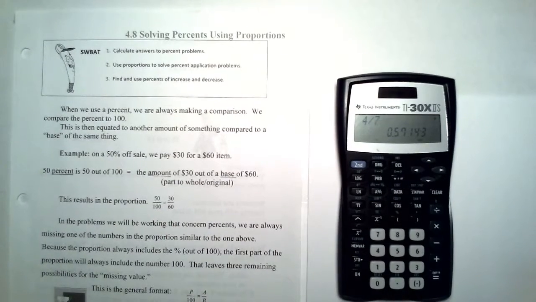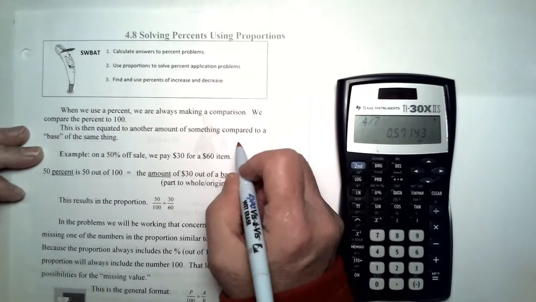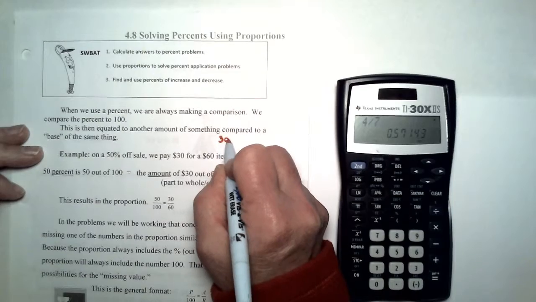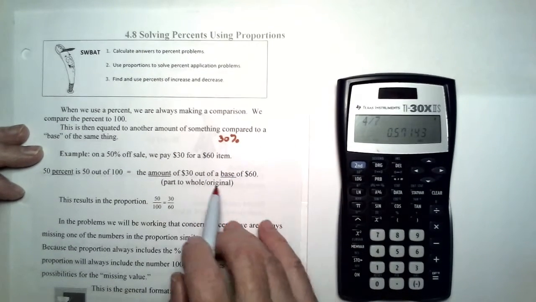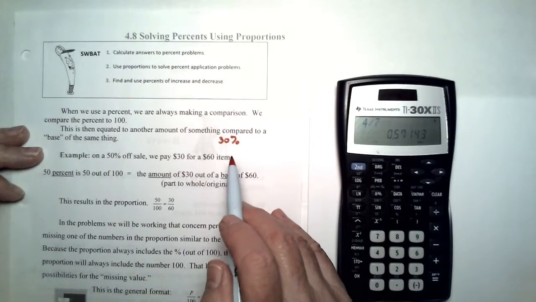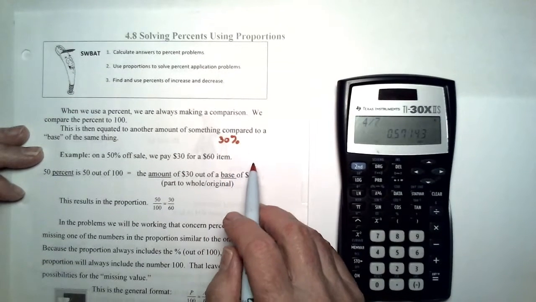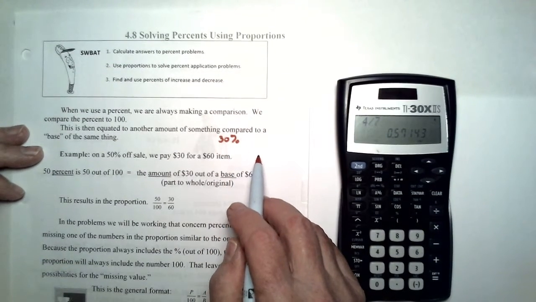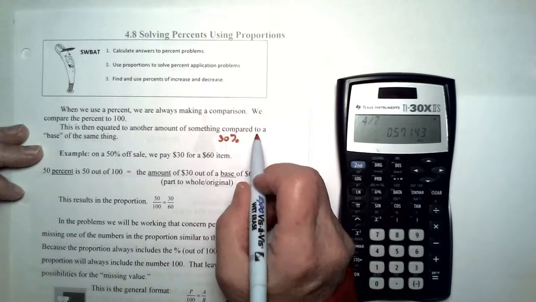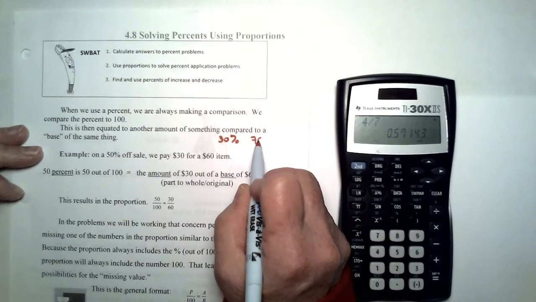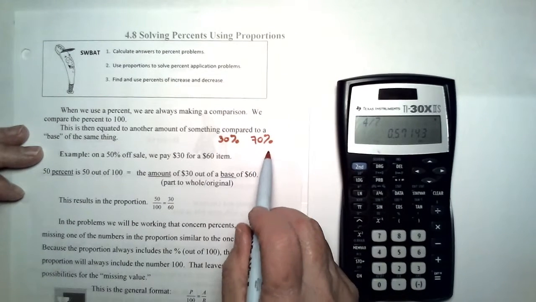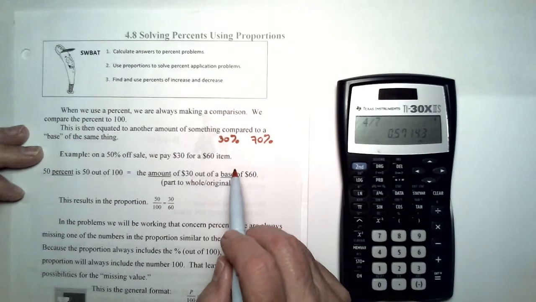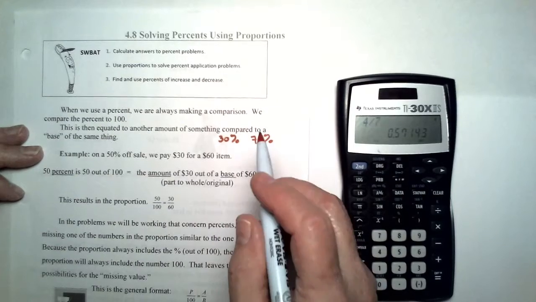Now, I need to point out something to you. If it was a 30% off sale, this part to whole would be the amount of discount compared to the original price. The flip side of that is if you're getting a 30% discount, well, how much are you paying? Well, you're paying 70%. So the part to whole in that case would be 70 to 100, or the amount that you're paying to the base.